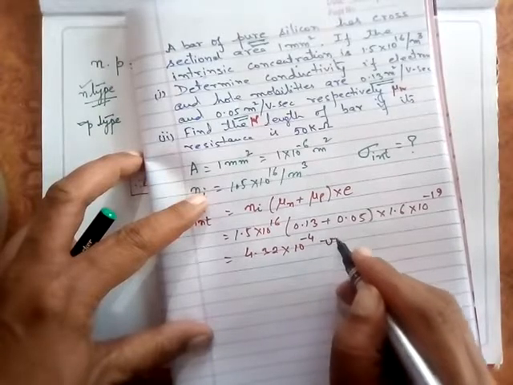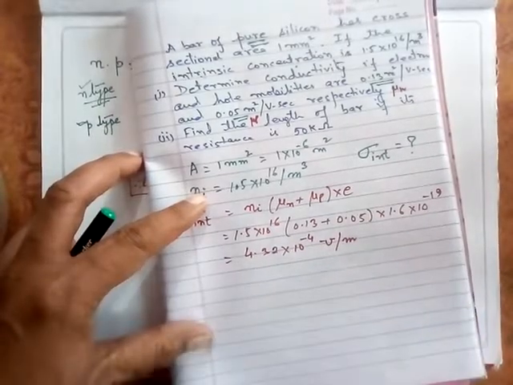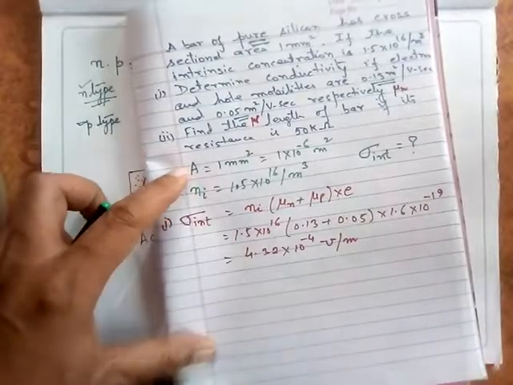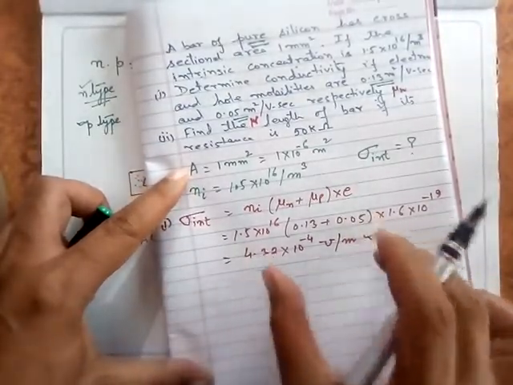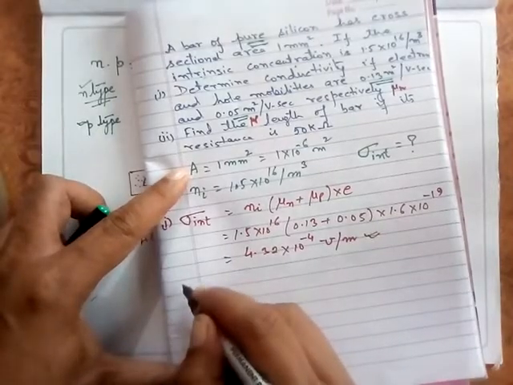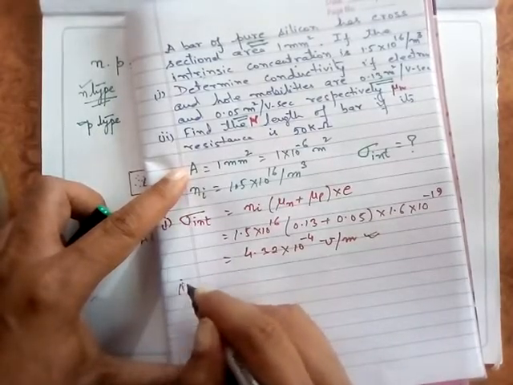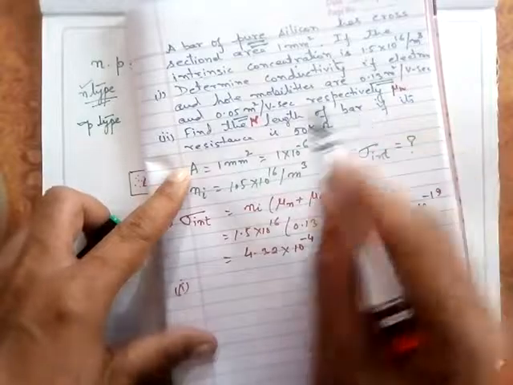This much mho per meter, or per ohm per meter, you can say. This is what I obtained. Please cross check these results, there might be a chance of mistake here. So the first part is done.